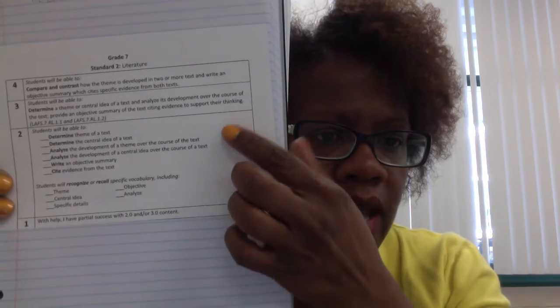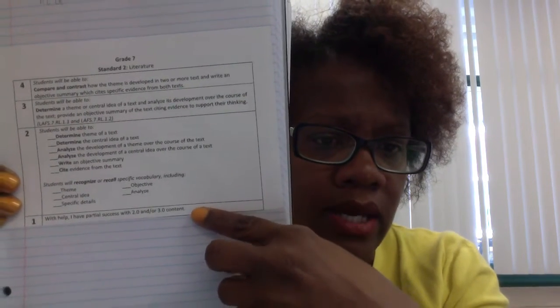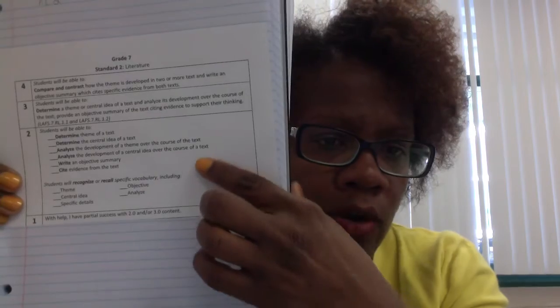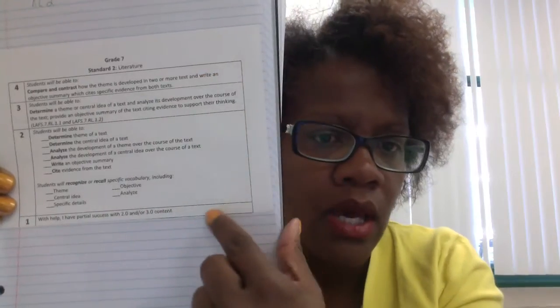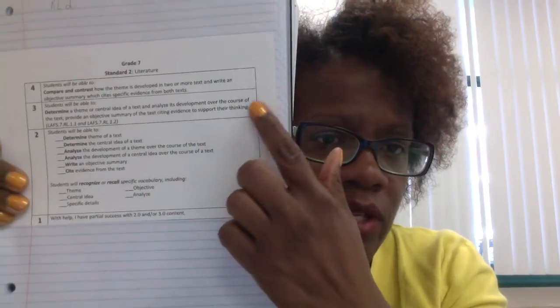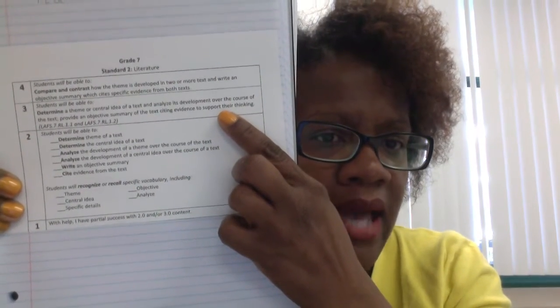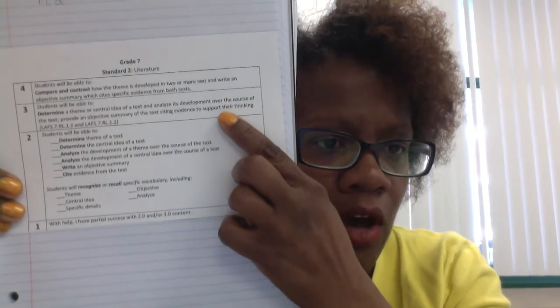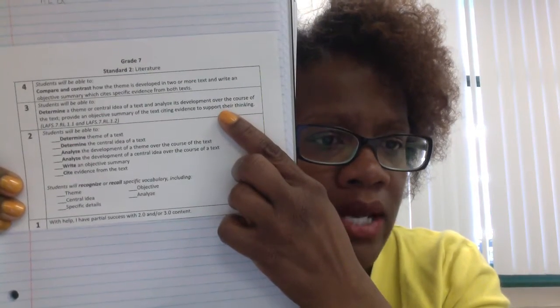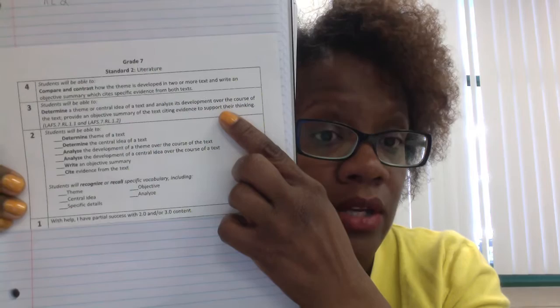So here's your scale. The way scales work is as we learn how this all works, as we learn this standard, and the standard is determine a theme or central idea of a text and analyze its development over the course of the text. That part is literature standard 2.